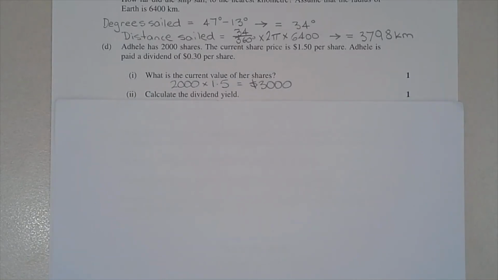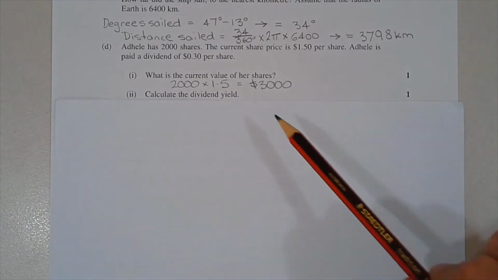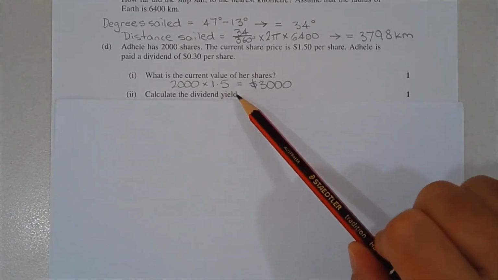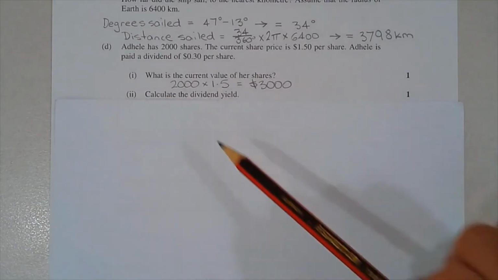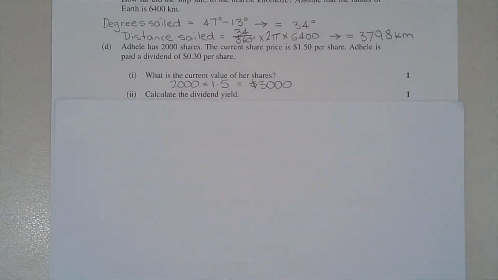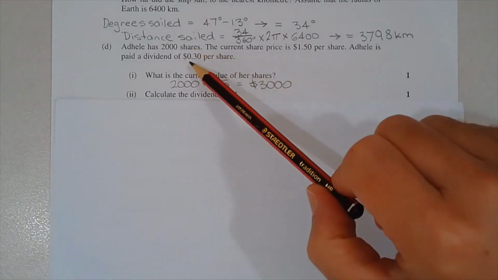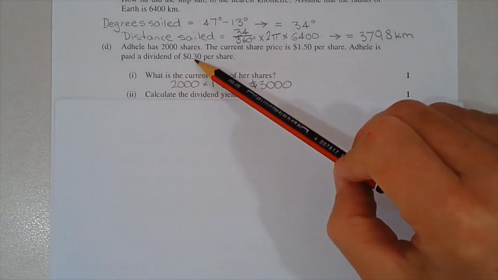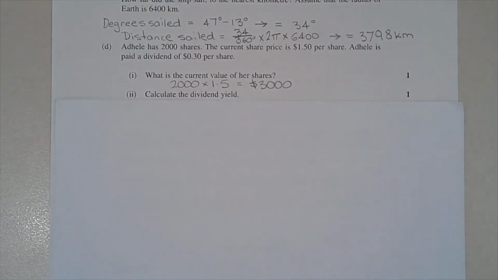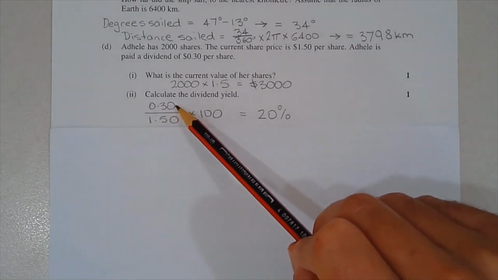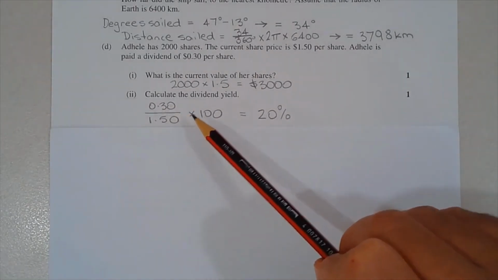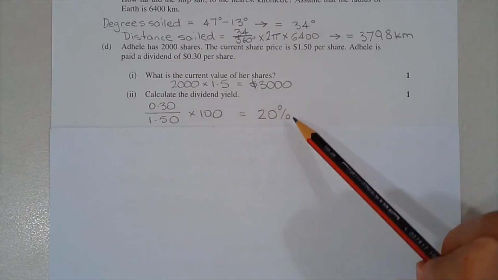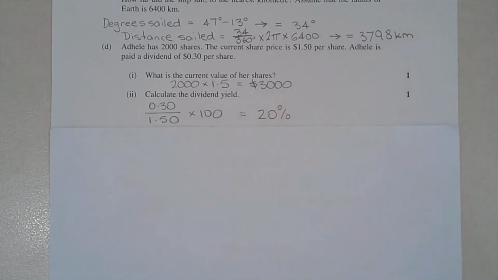Part 2. Calculate the dividend yield. Now it's important that we take note of this word yield. If this word was not there and we're just asked to calculate the dividend, that's a different calculation. We would then take the 30 cents per share and multiply it by 2,000 to calculate the dividend. But the dividend yield is asking for a percentage, and that's a percentage of the dividend relative to the share price, or the current share price. So the dividend yield is calculated by taking the dividend, dividing it by the current share price, multiplying it by 100, and the result will be a percentage. So this equals 20%.